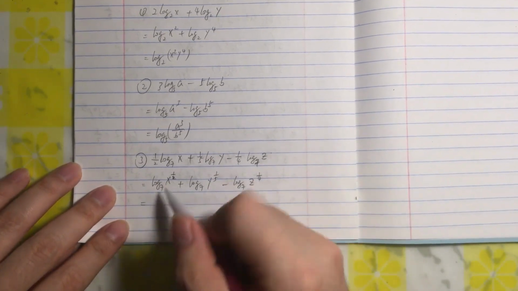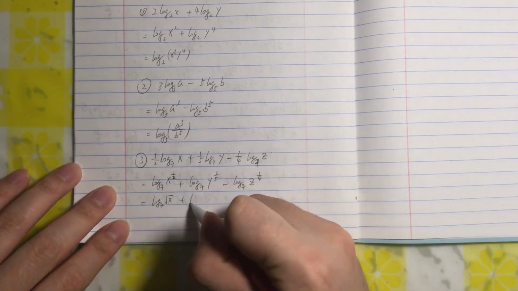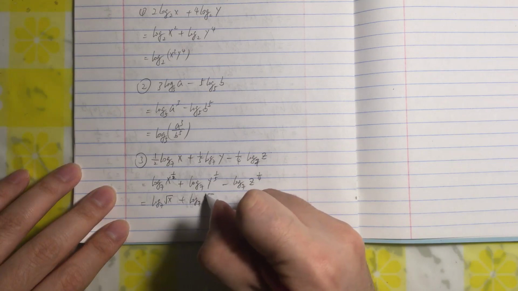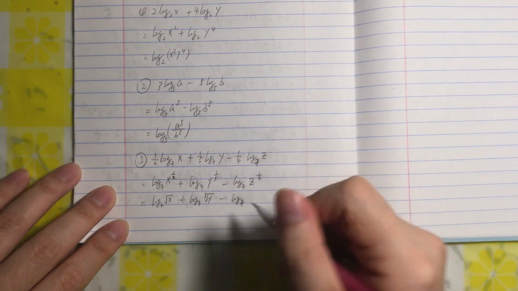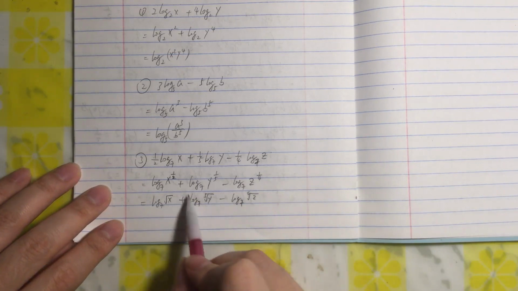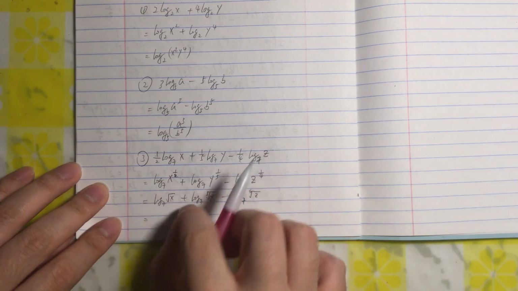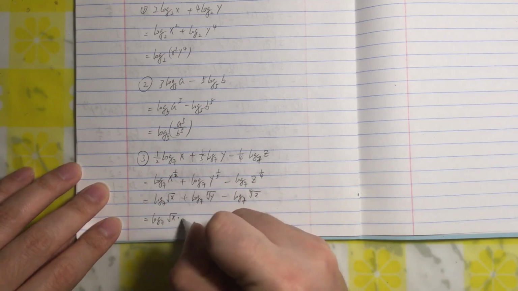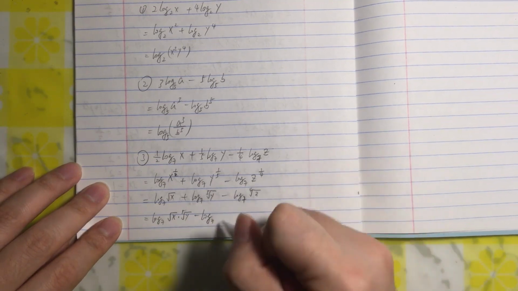Then, x raised to a half can be rewritten as square root of x. y to the power of 1/5 can be written as the fifth root of y. And z to the power of 1/4 can be written as the fourth root of z. Next, I can convert addition to multiplication. I get log base 7 of square root of x times the fifth root of y minus log base 7 of the fourth root of z.